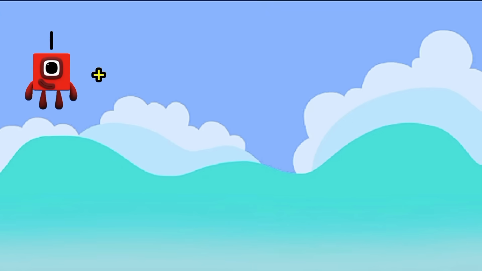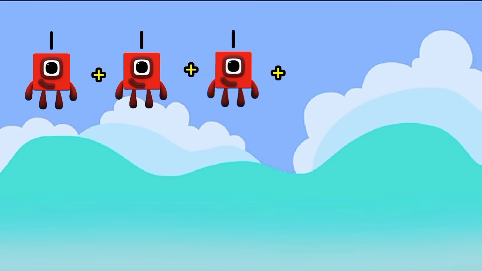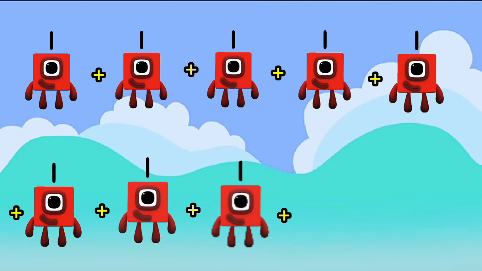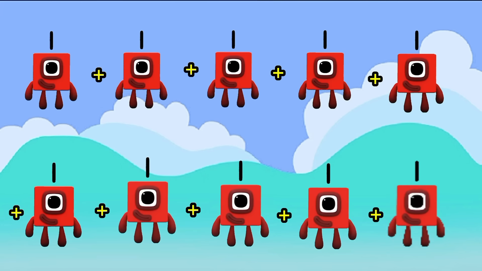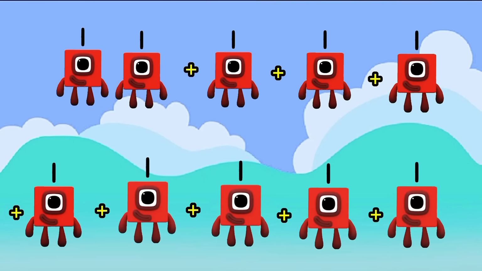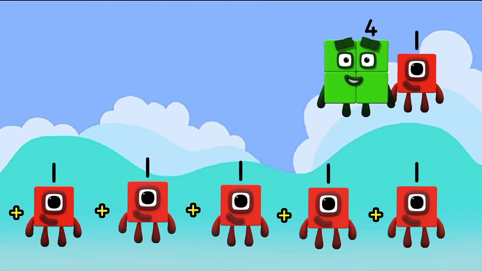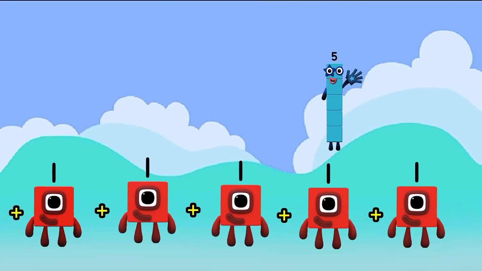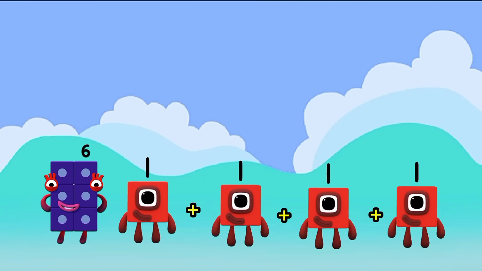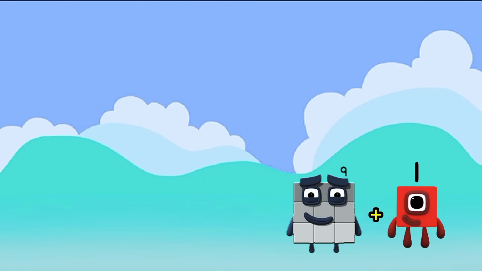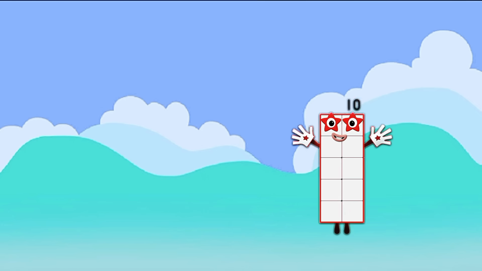Now we add 1. 1 plus 1 plus 1 plus 1 plus 1 plus 1 plus 1 plus 1 plus 1 plus 1 equals 2, 3, 4, 5, 6, 7, 8, 9, 10.